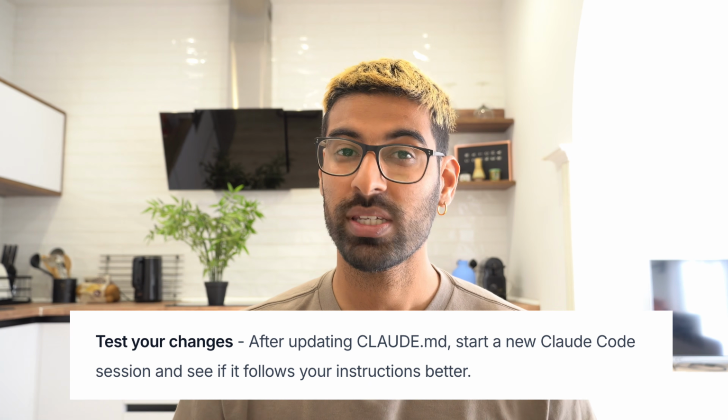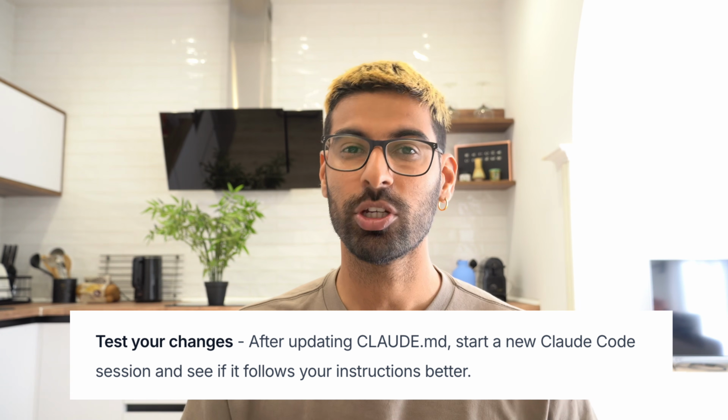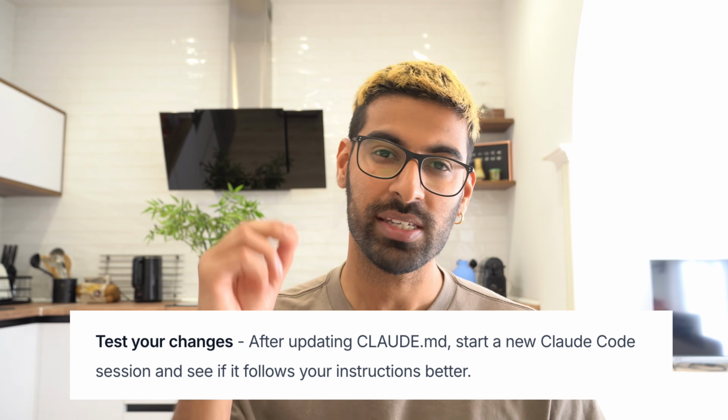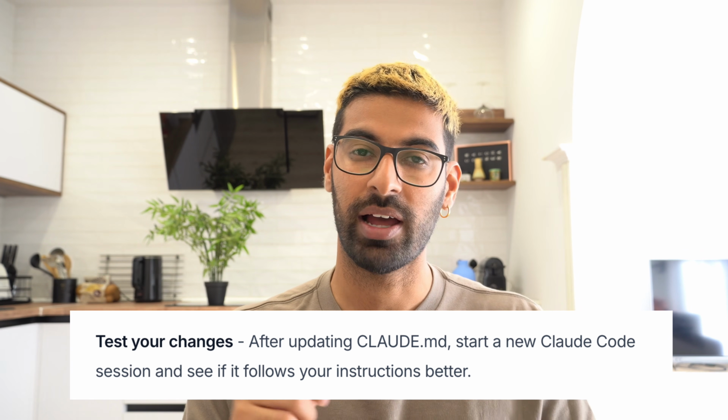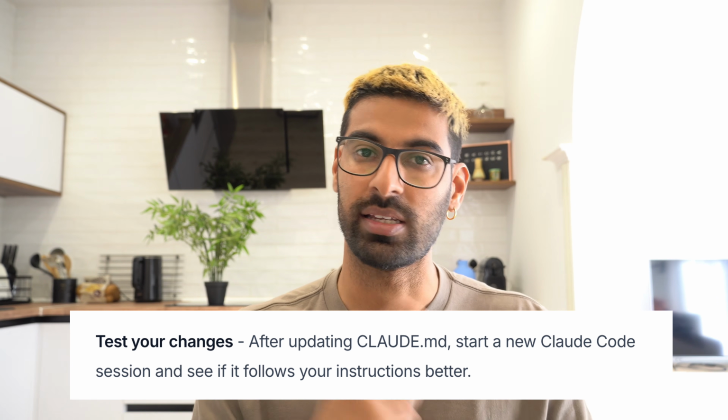Number 3, always test your changes. After you update your Claude.md file, try starting a new session, use that file, and see if those learnings are applicable or not. See if they're being used correctly or not. There's no harm in actually testing it, and sometimes you'll see that certain things can be tweaked or optimized.